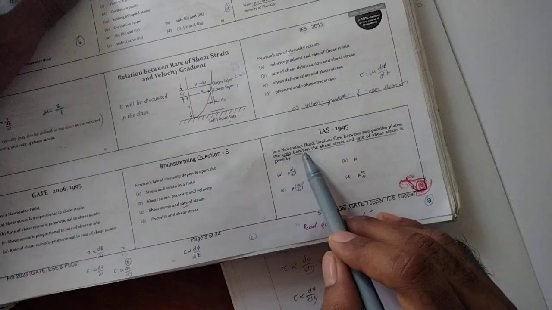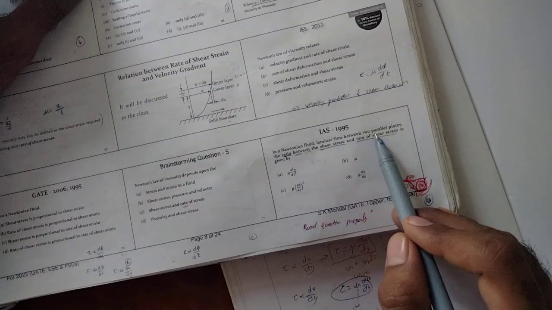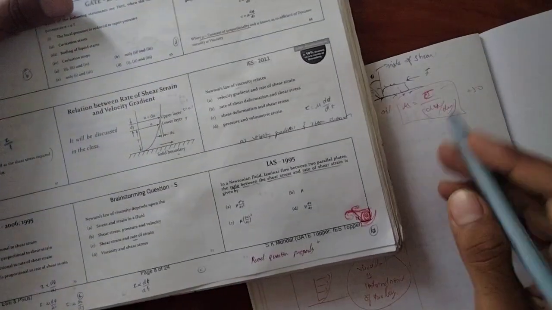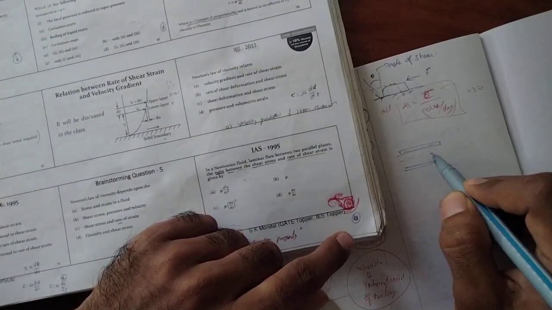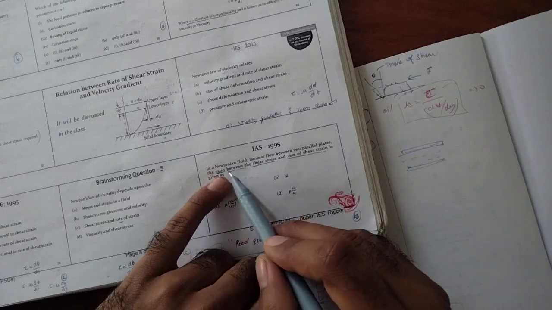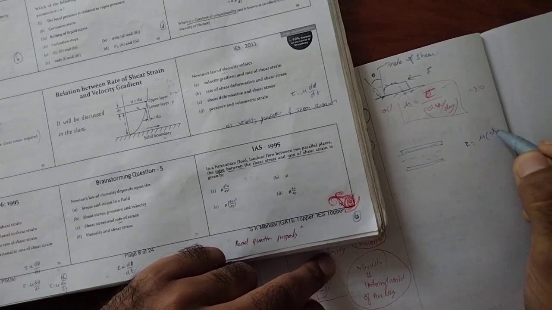Next, in a Newtonian fluid, laminar layer flow between two parallel plates. Two parallel plates are there, the fluid is flowing, and the ratio between the shear stress and rate of shear strain is, so simple, mu, that is mu du upon dy.